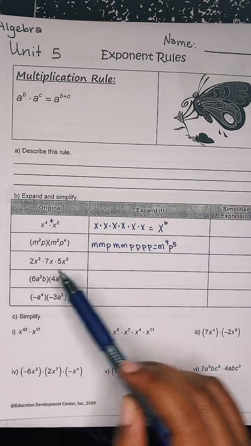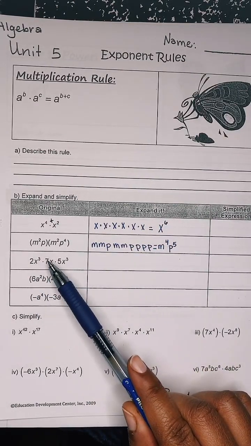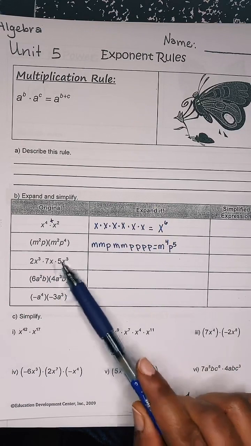Perfect. Now, the question is, what do we do with the coefficients?